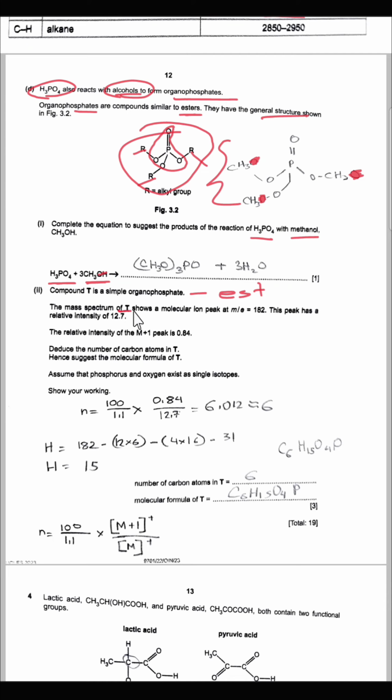The mass spectrum of T shows a molecular ion peak, that is the mass per unit charge peak, at the given value, the Mr. This peak has a relative intensity of 12.7, and the relative intensity of the M plus 1 peak is 0.84.